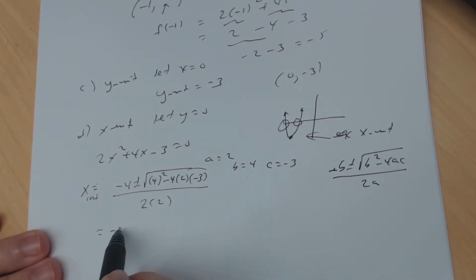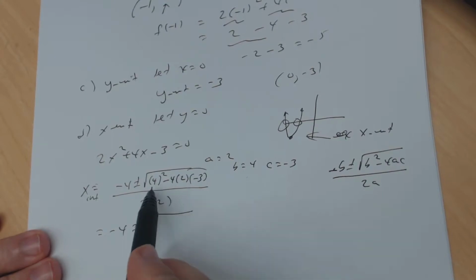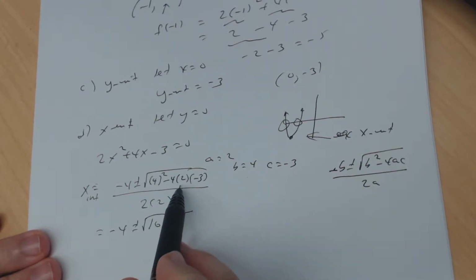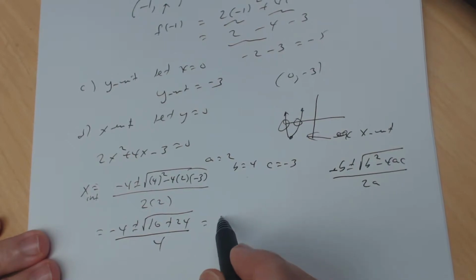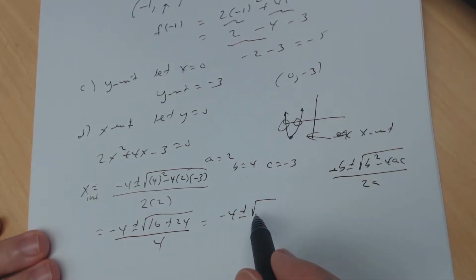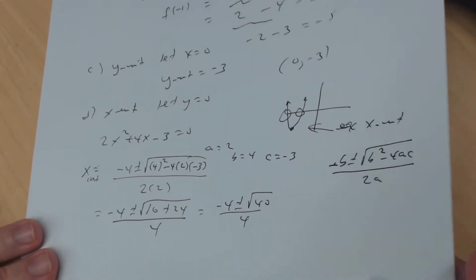Alright, so simplifying this, I get negative 4 plus or minus the square root of 4 squared, which is 16. Negative 4 times 2 is negative 8. Negative 8 times negative 3 is a positive 24. All over 4. And so I get negative 4 plus or minus the square root of, this is going to be 40 over 4.